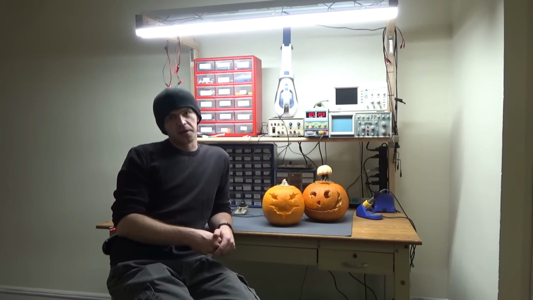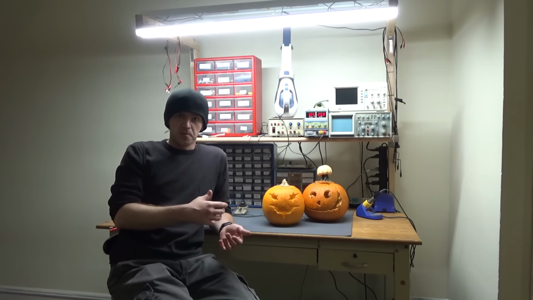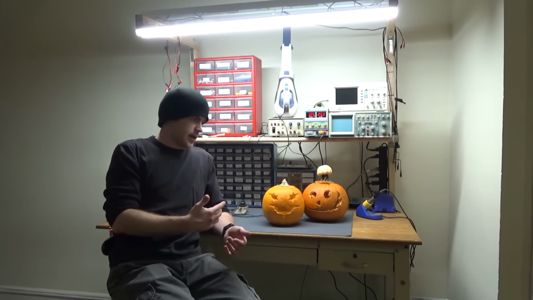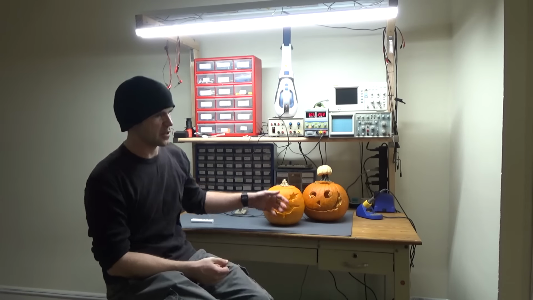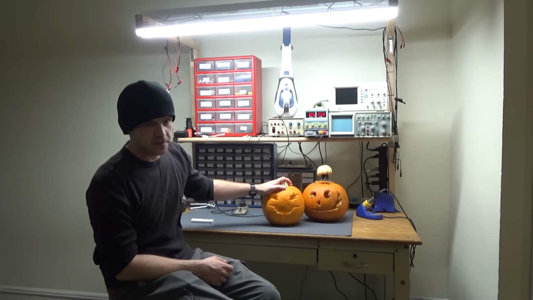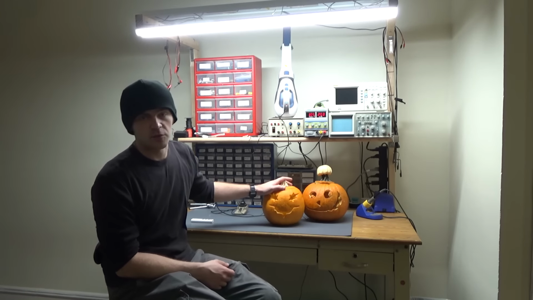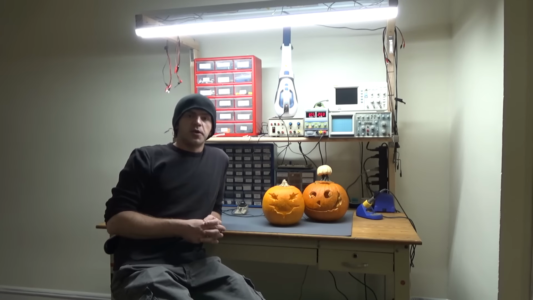It's that time of year again, Halloween. And in America, at least, we have a tradition of carving pumpkins or jack-o'-lanterns. And for many electronics enthusiasts, we also have a tradition of generating simulated candlelight. This year, I made myself a simulated candle using a real candle as my reference for the flicker. So I'm going to show you how I did that.